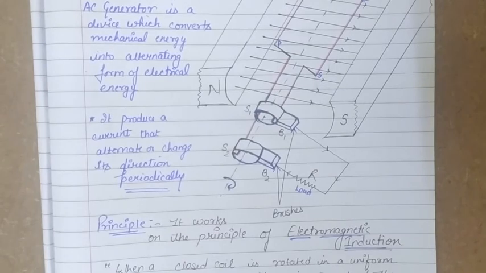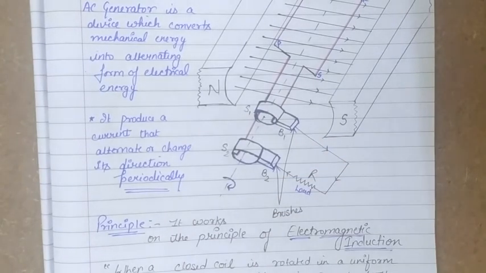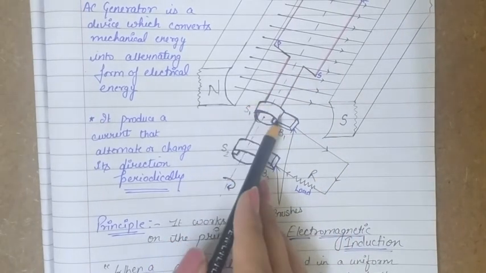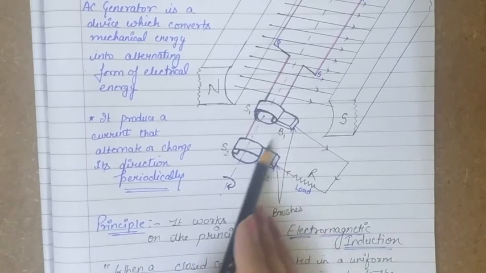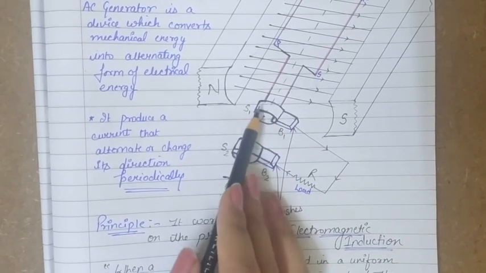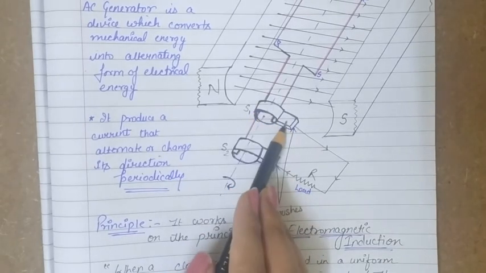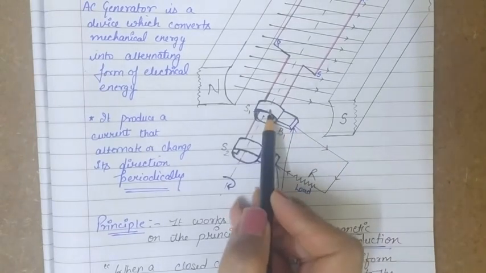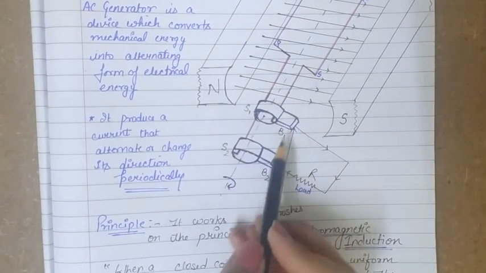These brushes B1 and B2 remain fixed in their position and maintain a sliding contact with the rotating slip rings. As the coil rotates, these slip rings will rotate and these brushes are connected to these slip rings. Now slip rings can rotate but brushes are fixed. Since brushes are fixed and they make a sliding contact with these rings, the rotation of the rings will not affect the brushes. They will remain stationary.